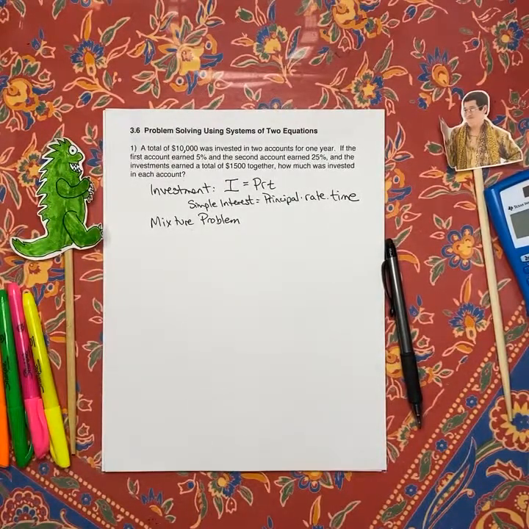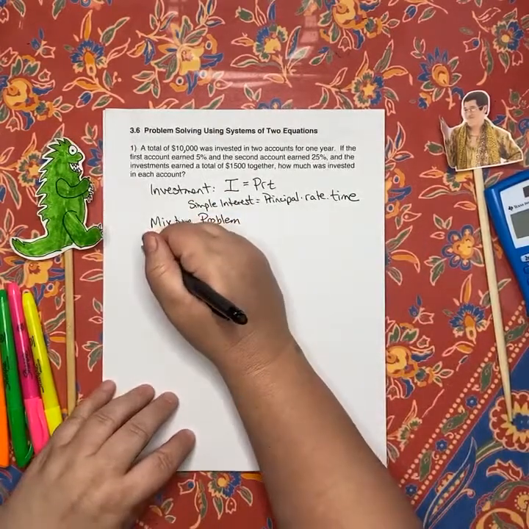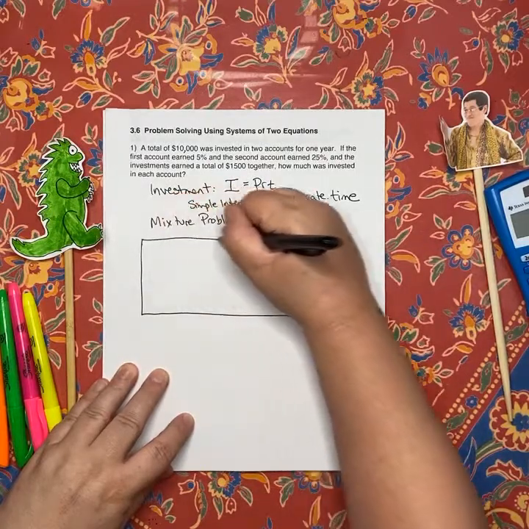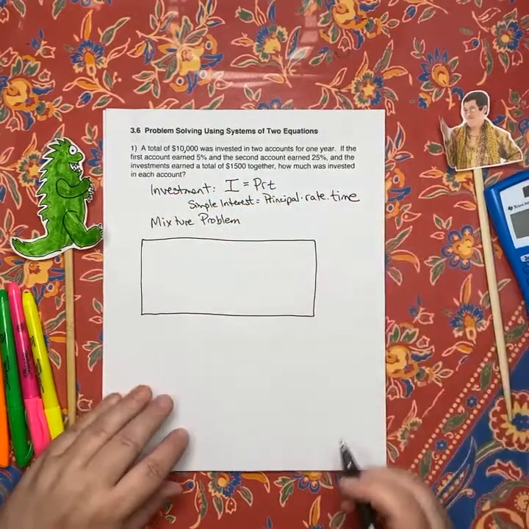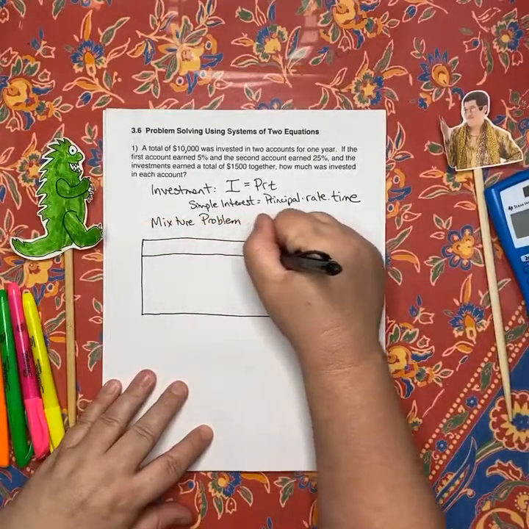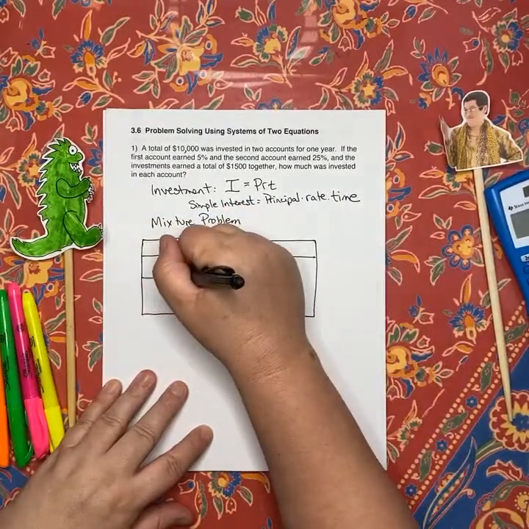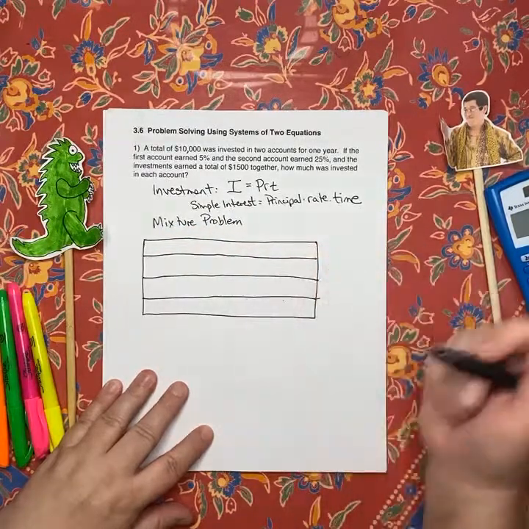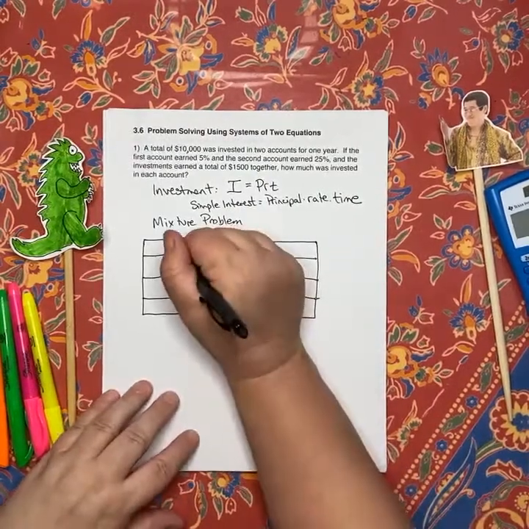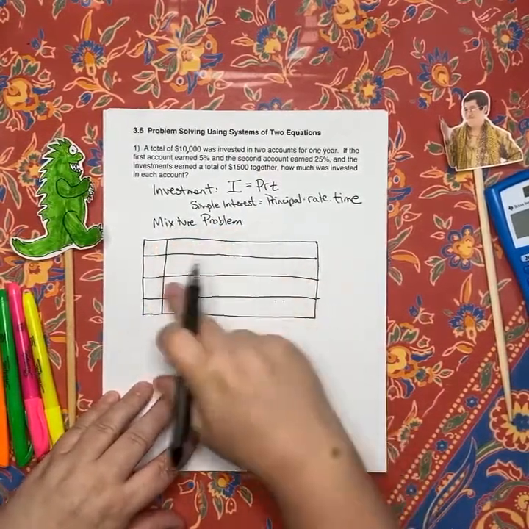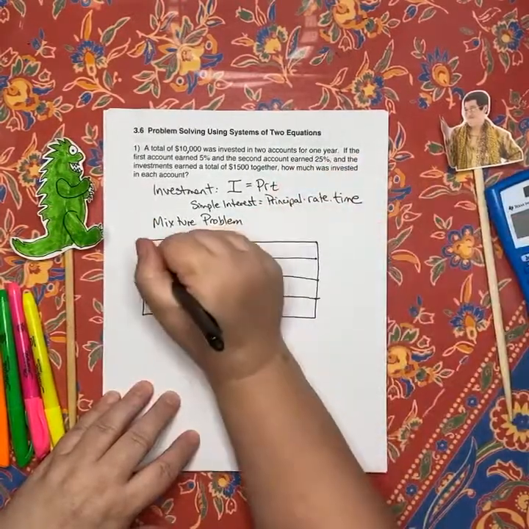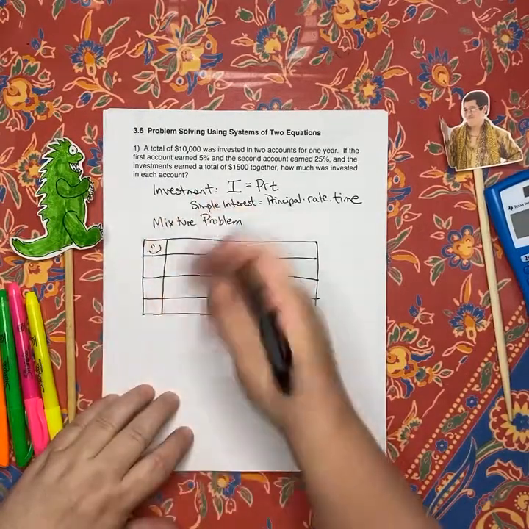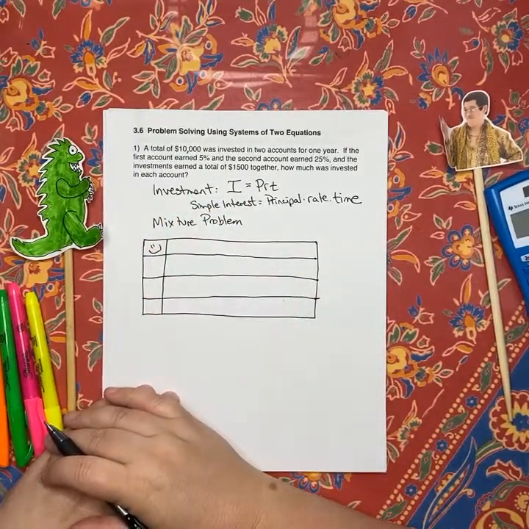And so a mixture problem, generally speaking, is going to lend itself pretty well to the chart. Now, if you've been attending classes at City College for a while, then you'll know we love charts. Woohoo, we love charts. I've got 4 rows, and in my first column, and I know this is weird, but in the first column, we usually just scratch it out. I'm putting a smiley face so we can feel positive about this.